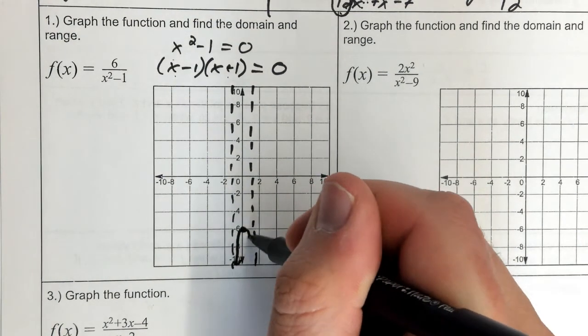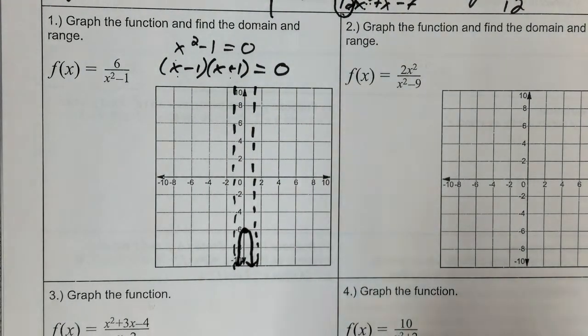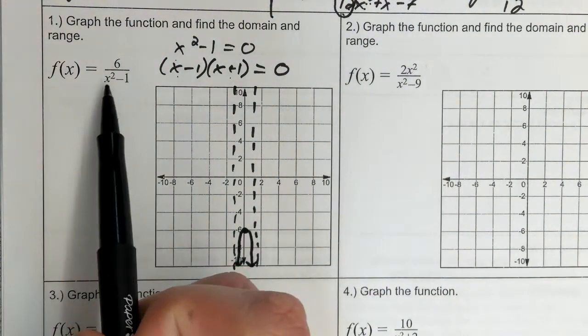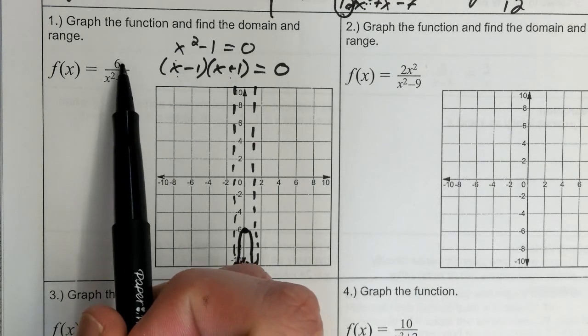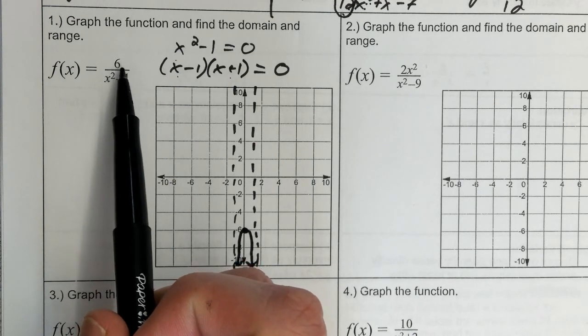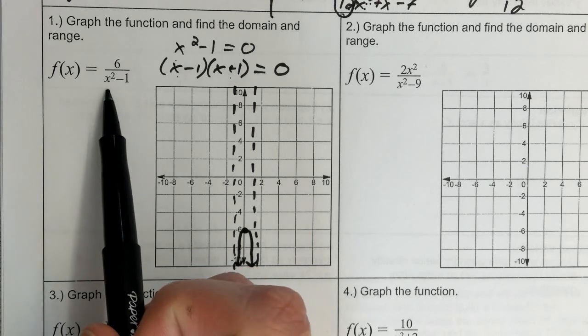I don't need to go point for point here. I just need to get the basic behavior down. All right. Now, as far as the horizontal asymptote, if I look at this curve or the function, I see that the degree on top is 0. There's just a constant up there, so the degree of the numerator is 0. The degree on the bottom is 2.